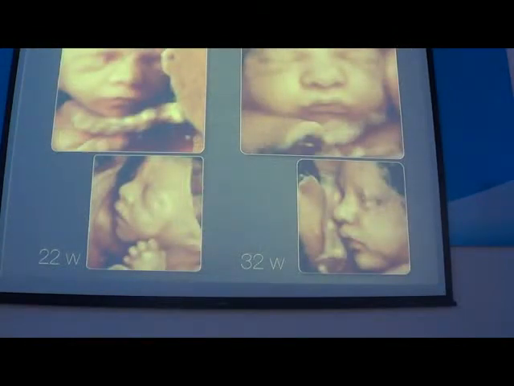You have to know also the different aspects of the baby in the second trimester and in the third trimester. In the second trimester, it's not possible to see the eyelid.